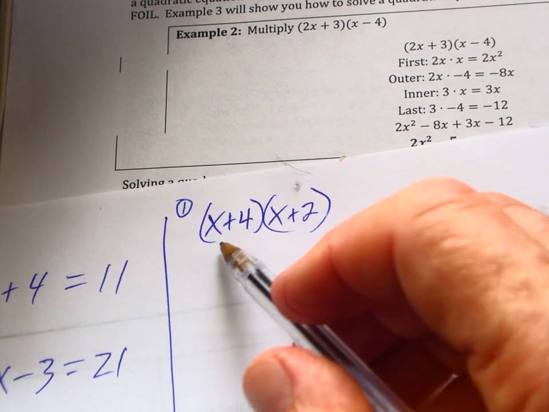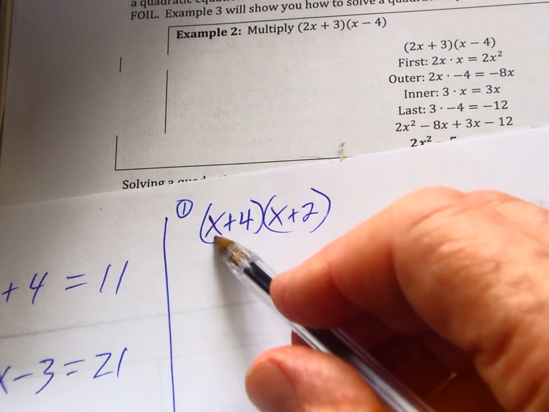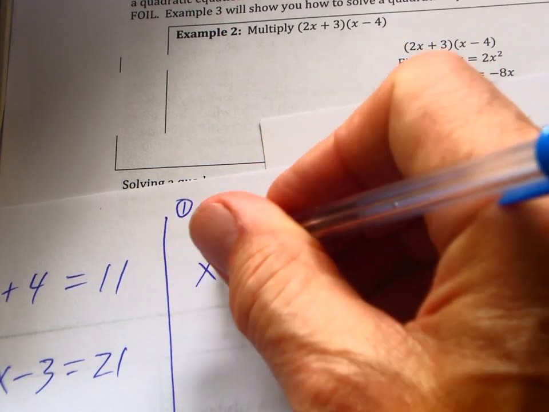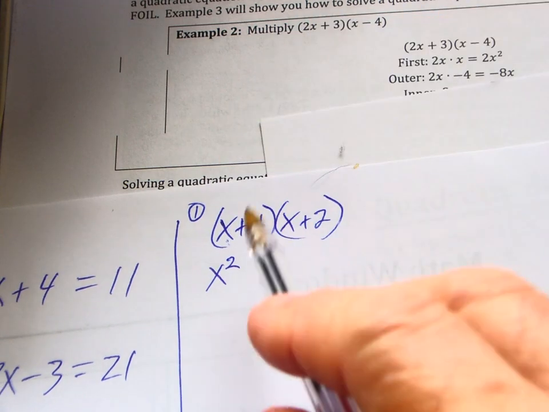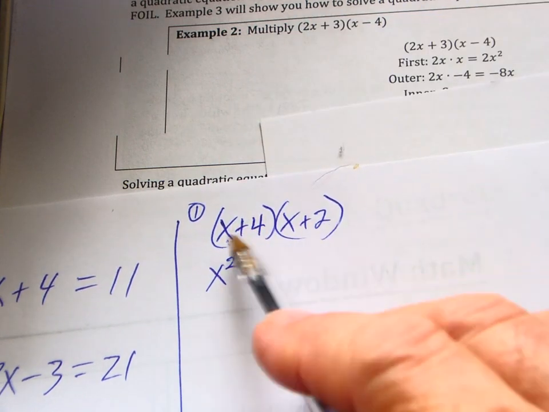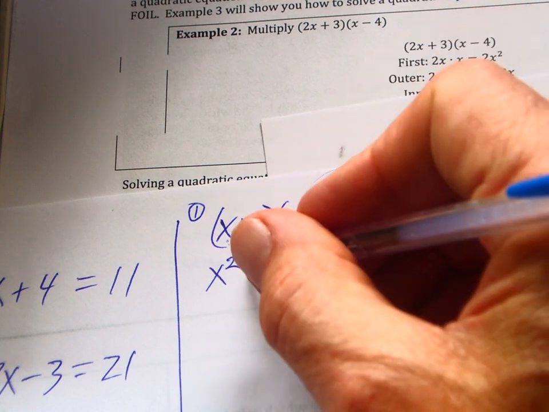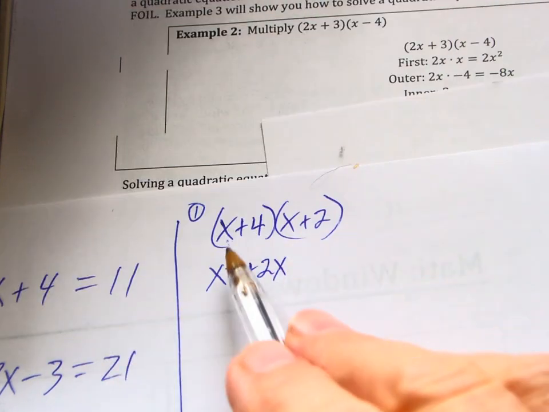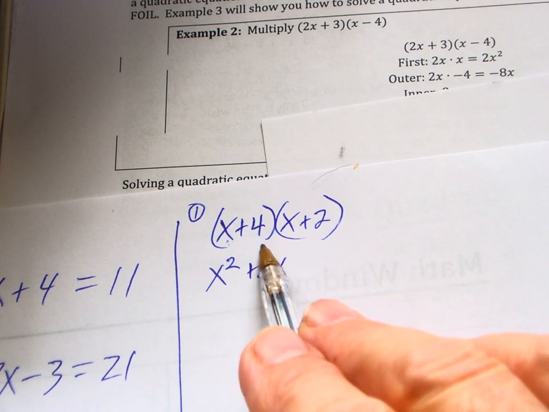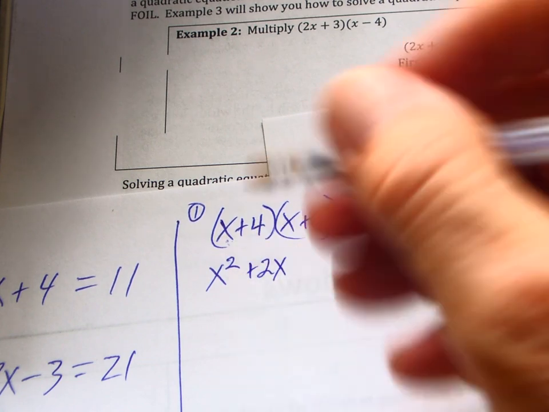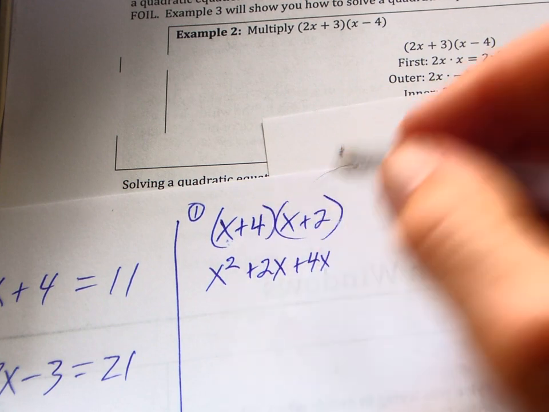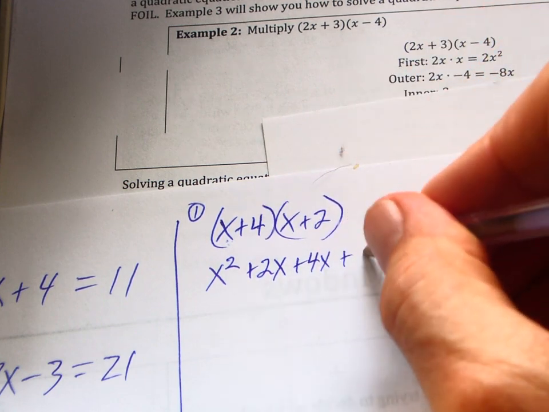Okay, here we go. So I start with the first term, x. X times x, not 2x. X times x is x squared. X times 2, this is 2x. The x times the 2, plus 2x. Now I did the x, now I got to do the 4. It's his turn. 4 times x, that's 4x. And 4 times 2 is 8, plus 8.